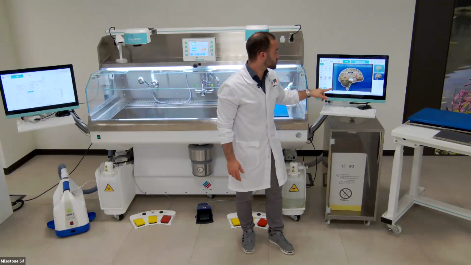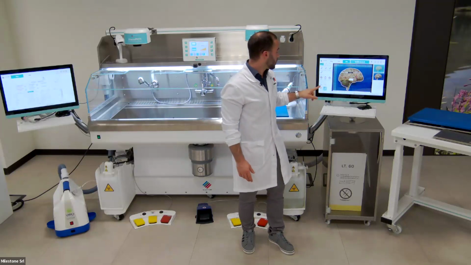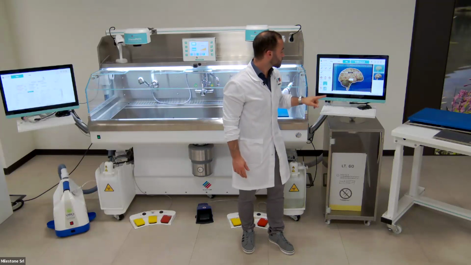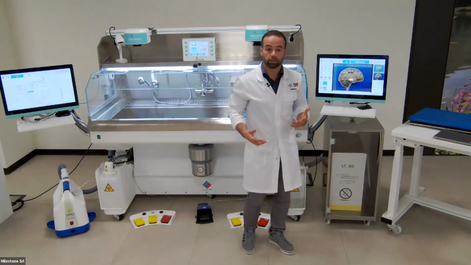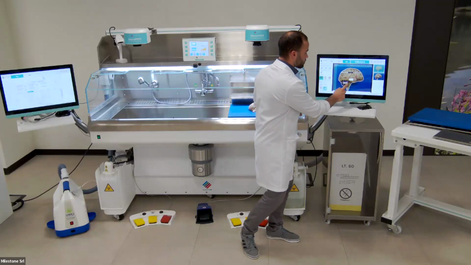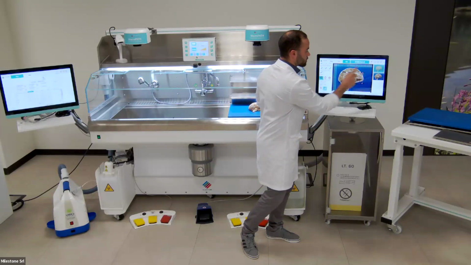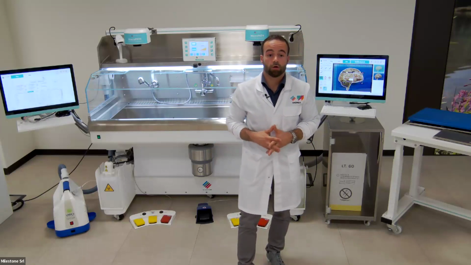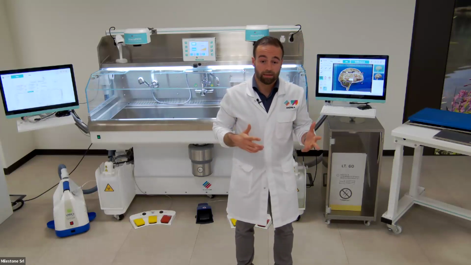For example, it's possible to add the ruler or the grid, or, for example, divide into quadrants. For instance, we can divide this part into quadrants. So there's a lot of possibility of customization and editing.